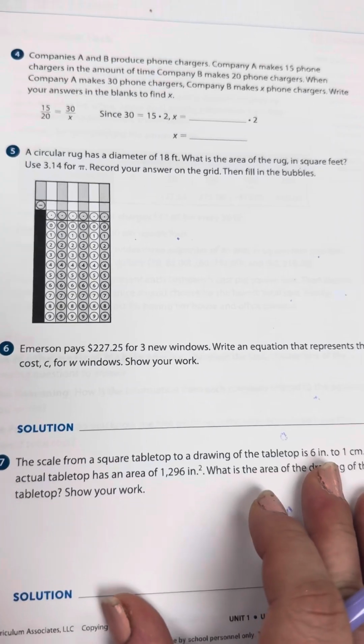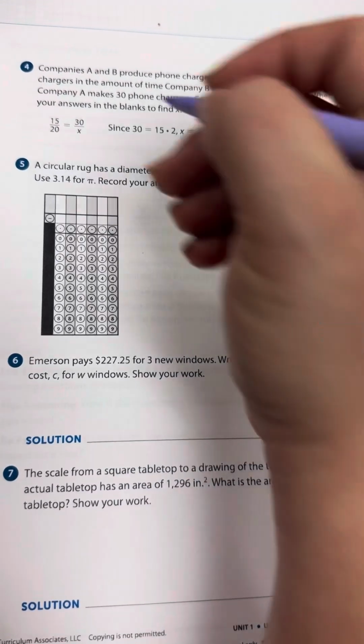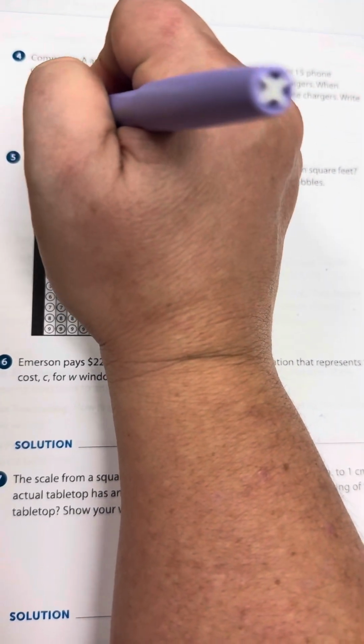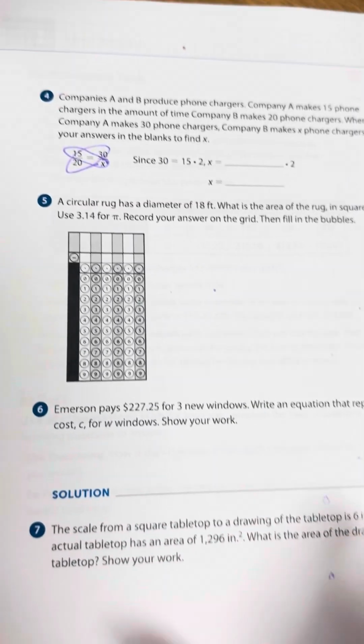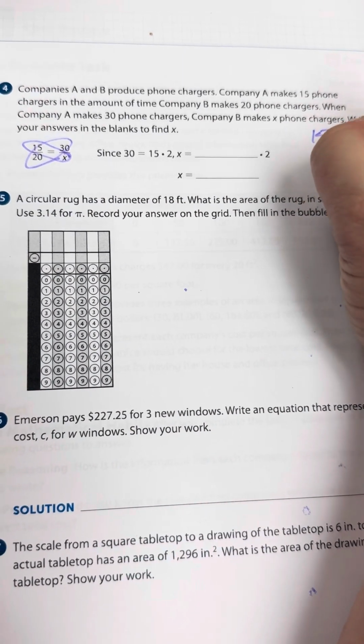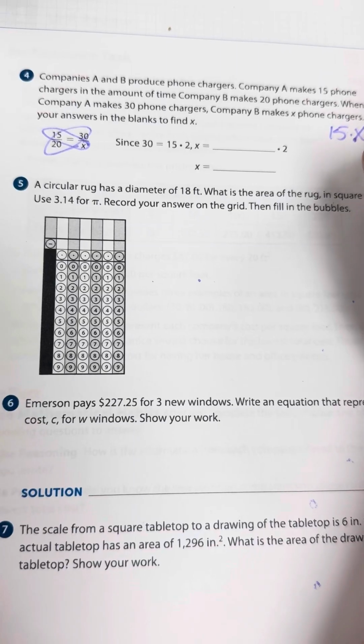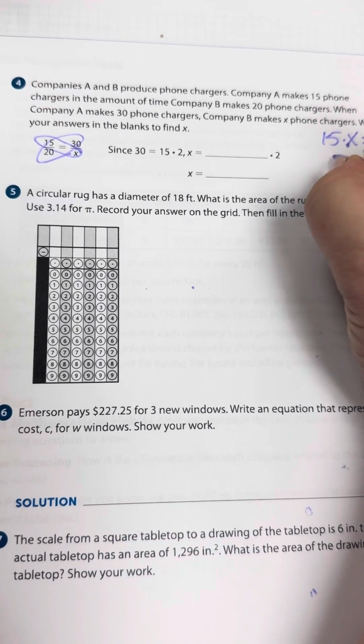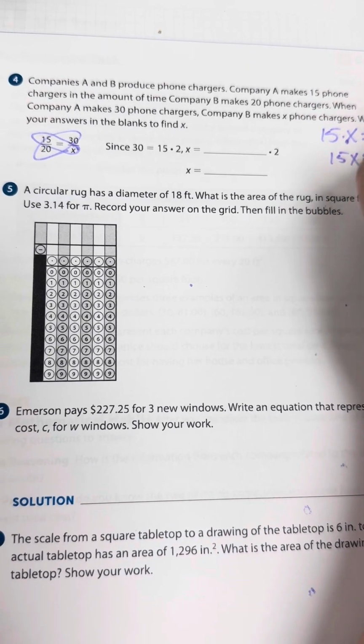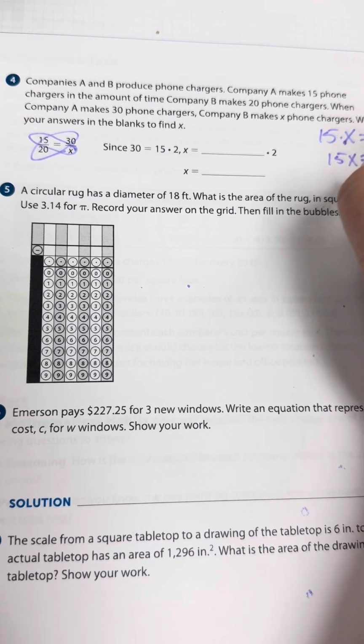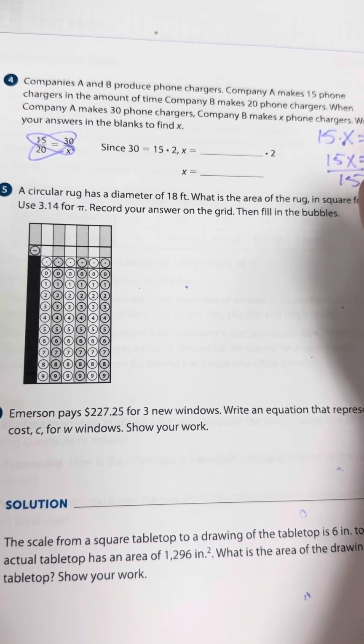this is an example where we could do the butterfly method to show how that works. So I'm going to do 15 times X is equal to 30 times 20. So 15X is equal to 600. And then I'm going to divide both sides by 15.